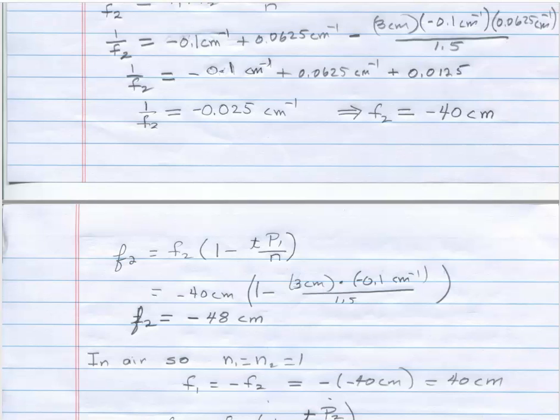We're in air, so we don't really have to use a formula specifically to get the principal focal length, F1. We just have to remember that it's equal to minus F2. And since F2 was minus 40, a minus gives it as positive 40.